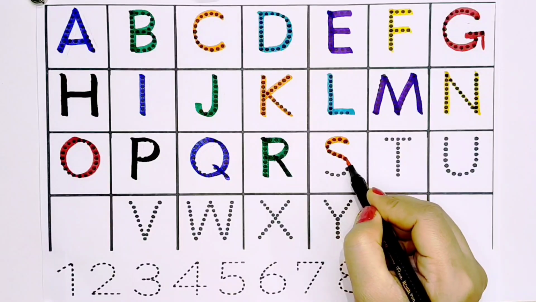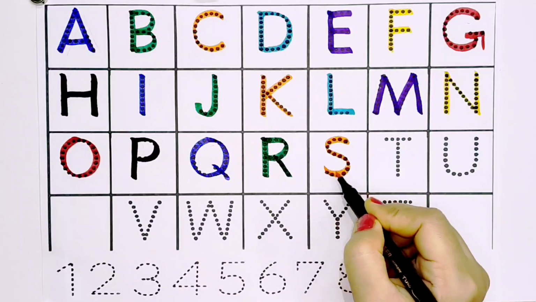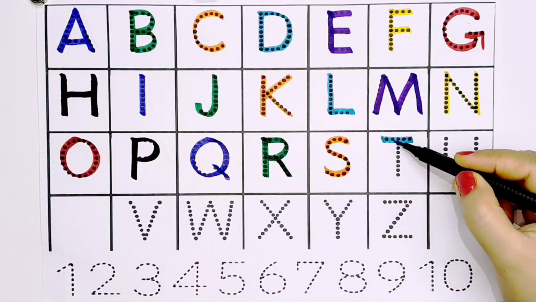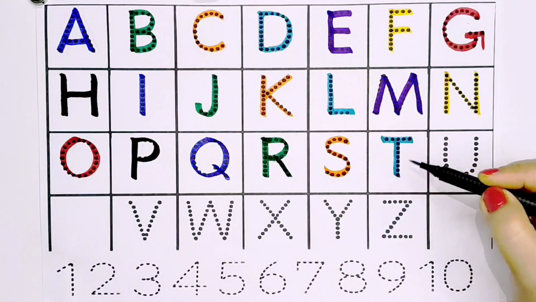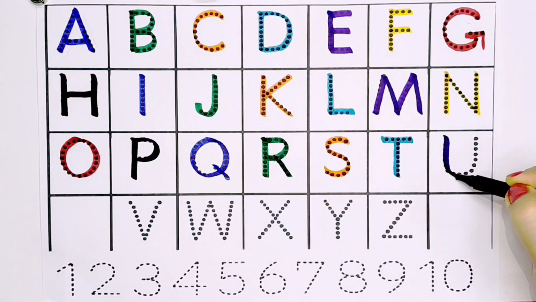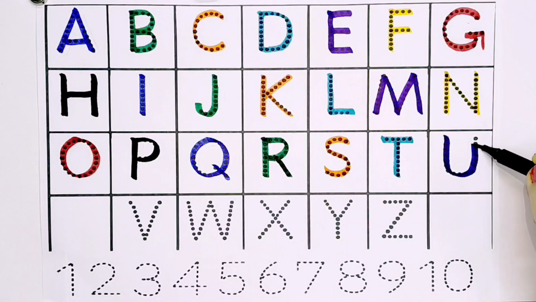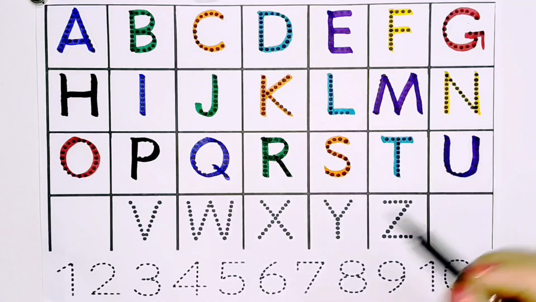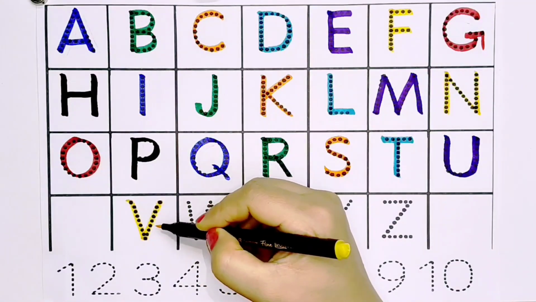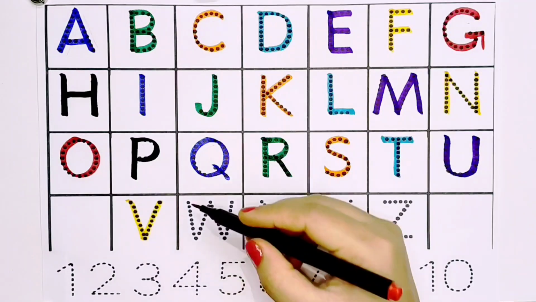Orange color. S. S for sun. Sky blue color. T. T for train. Purple color. U. U for unicorn. Yellow color. V. V for van.